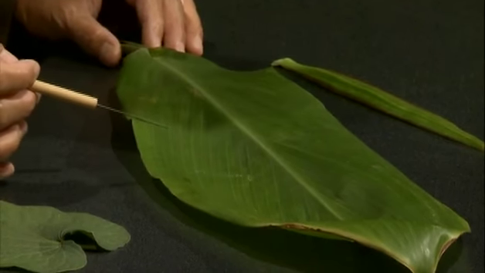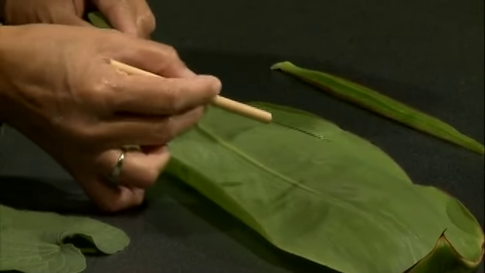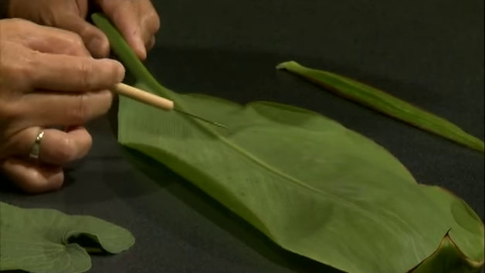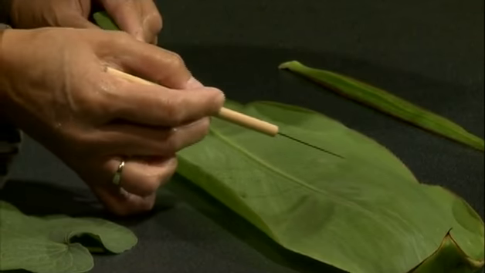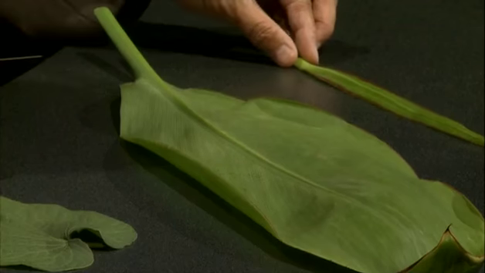Now we have here an example of a monocot leaf. This is ti leaf, from ti, Cordyline fruticosa. And if you were to turn it over, you can see that the leaf veins run parallel. They actually run off the side of the main vein, or the mid vein, but the secondary veins are parallel to each other, so definitely a monocot leaf.